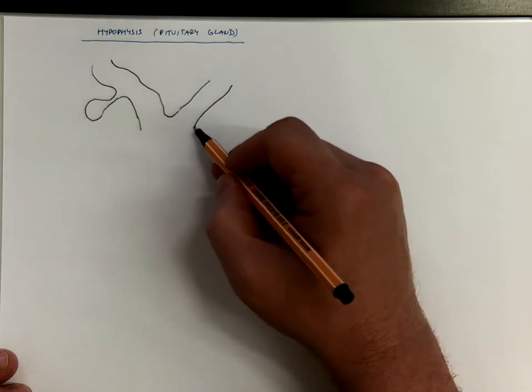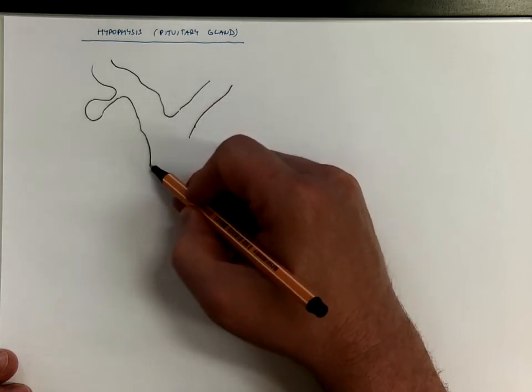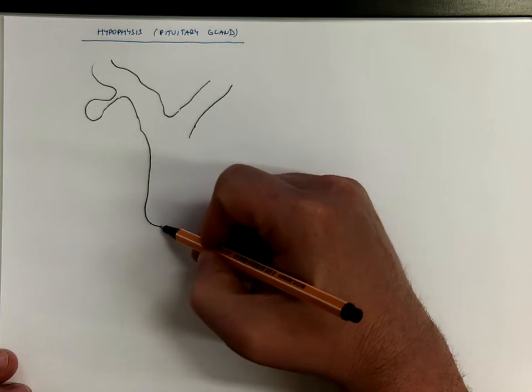Through the infundibulum it continues to the neurohypophysis.